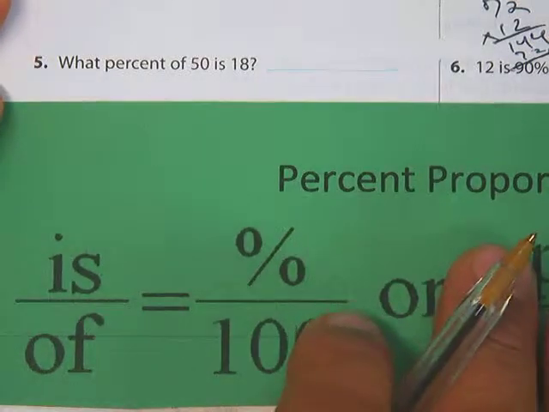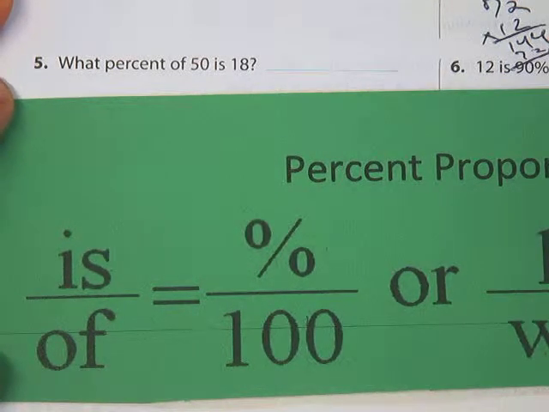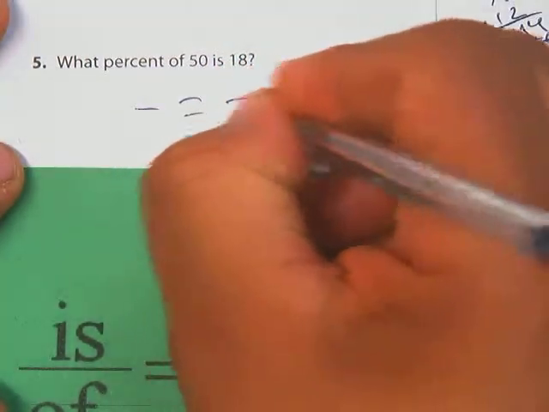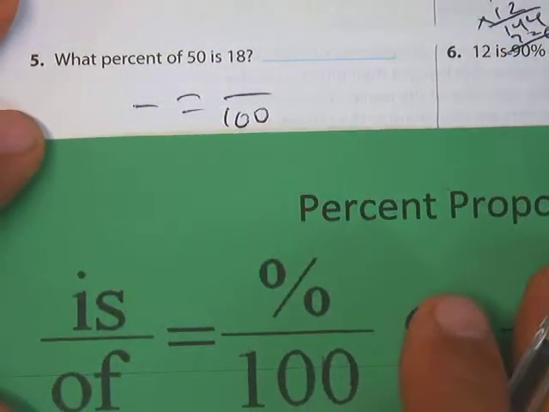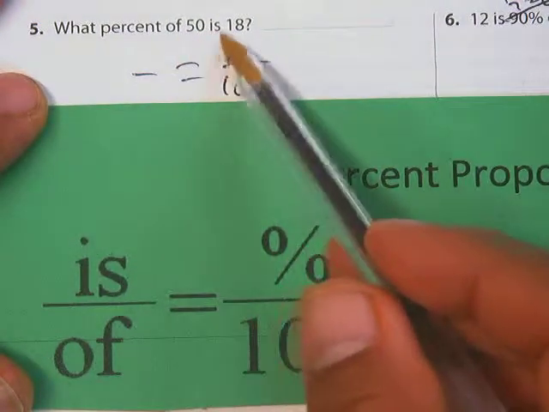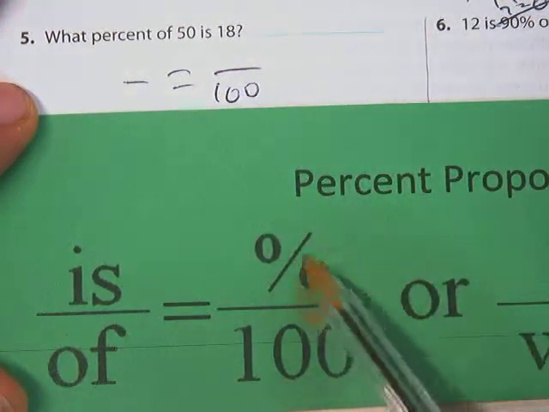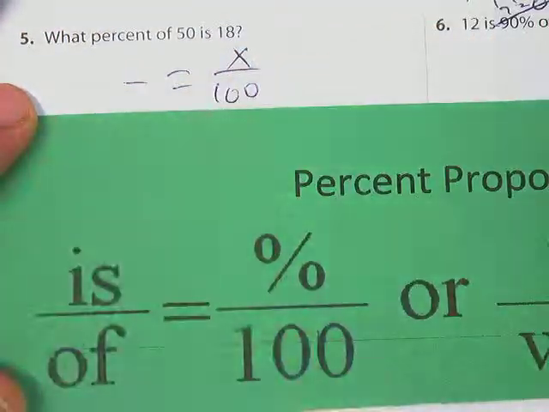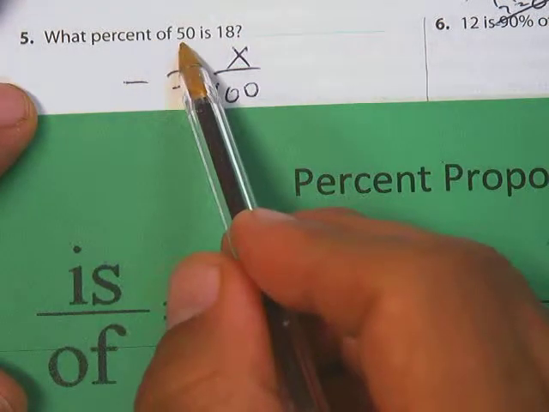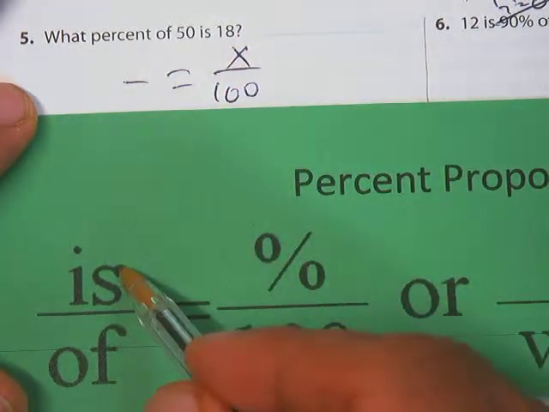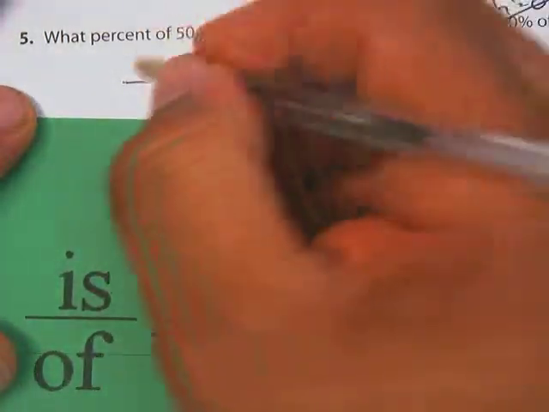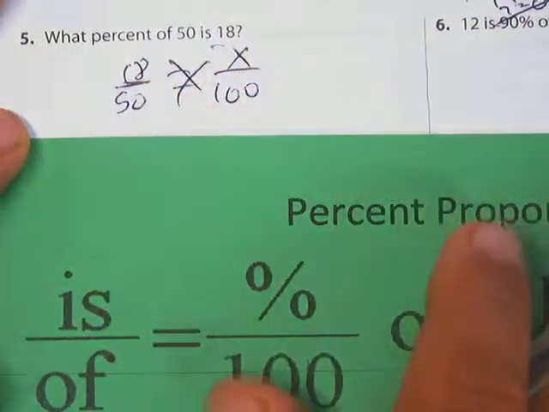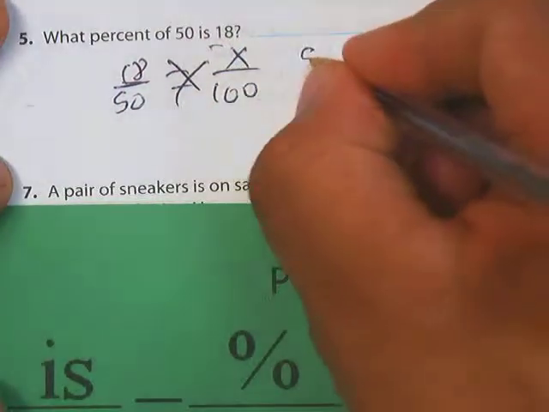Okay, let's do another one. I'm going to do all of these, but I'll do a few. This is number 5 there. Okay. What percent of 50 is 18? Again, ask yourself, okay, the 100 goes there. Ask yourself what they give you. Okay, well, let me look at the numbers. I get of 50 is 18. Well, there's no number with a percent. So that means that none of these numbers belong here. That means that I don't know what goes there. And then I have of 50 is 18. Or I know that is on top. So that means that is 18 has to be here. And then a 50 here.